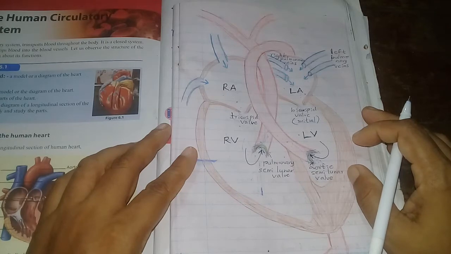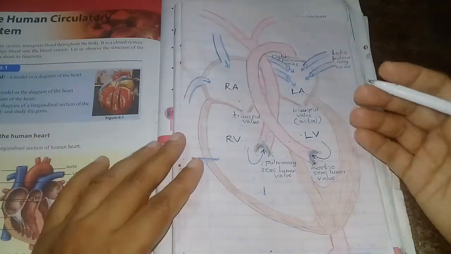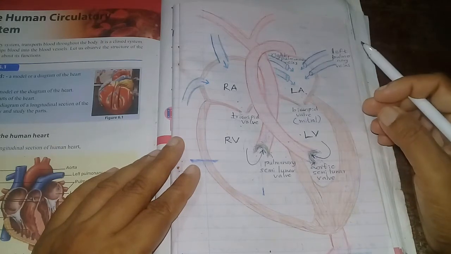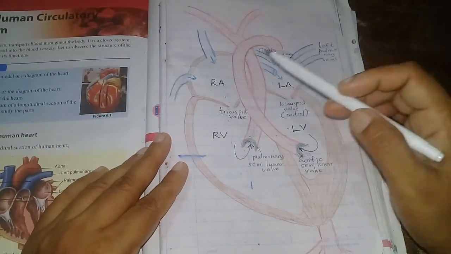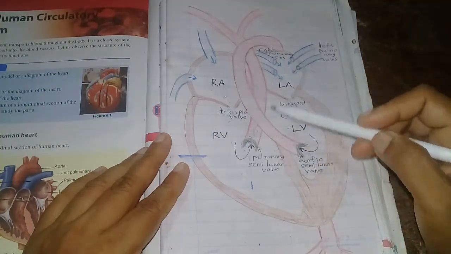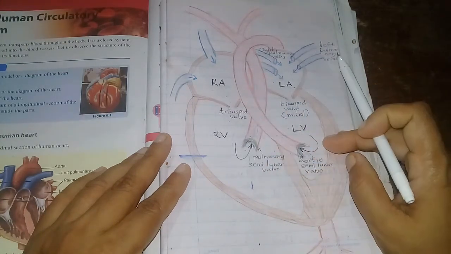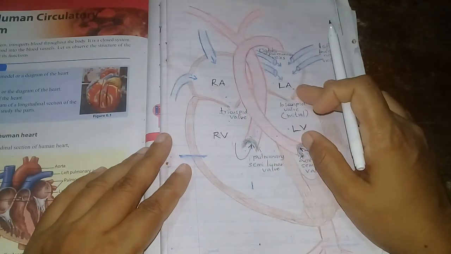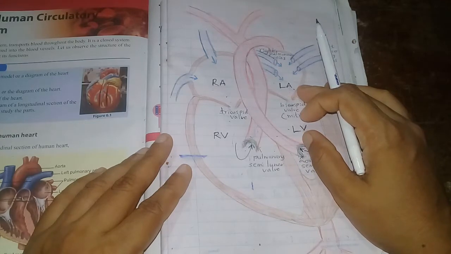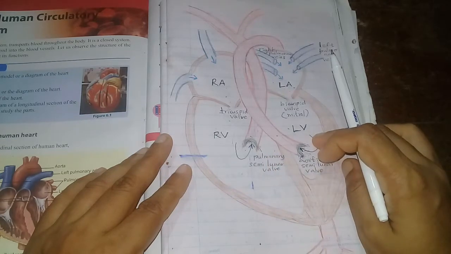Now you know the location, and let's see, if we cut it lengthwise, it is a longitudinal section, LS. Here we can see this kind of structure. Mainly we can see four chambers. Two upper chambers and these are the lower chambers. The upper chambers are known as atria, singular atrium. The lower chambers are known as ventricles.